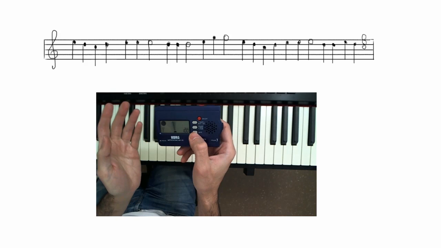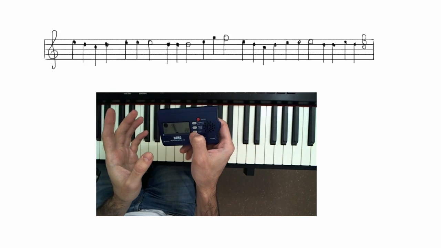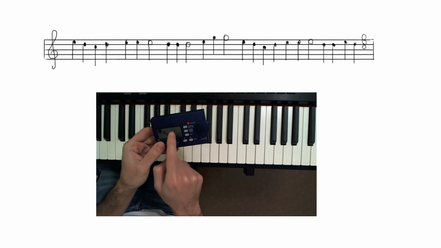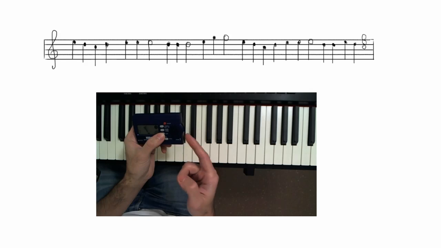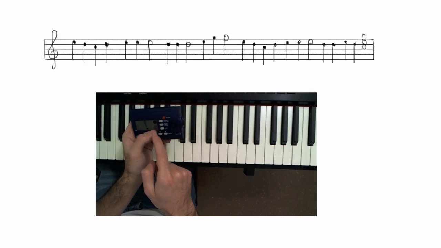and you can hear this highly annoying click. I'm going to mute it again, and this click tells you how long each quarter should be. So I'll unmute it and play the tempo specified by this.